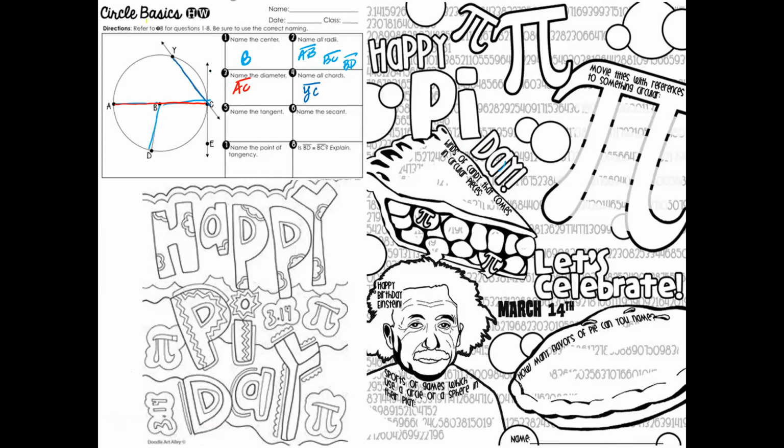A tangent line touches the circle at one point, so in this case it is CE, and you want to put a line on top. Name a secant. A secant is a line that touches a circle at 2 points, like CY, but with a line on top. Name the point of tangency, which is going to be point C.